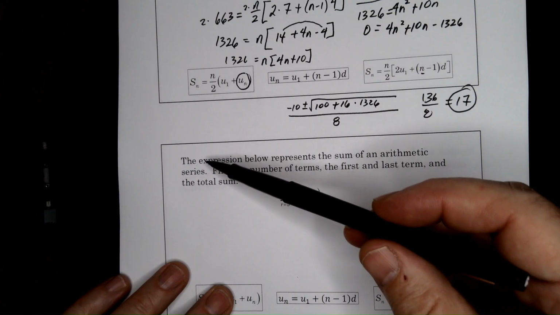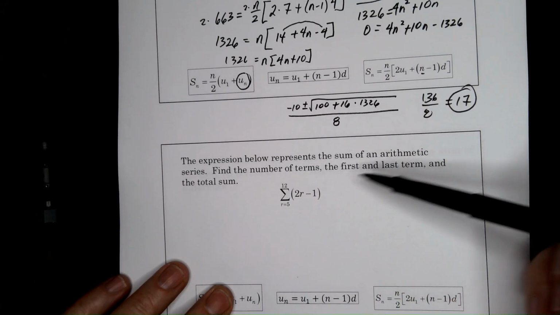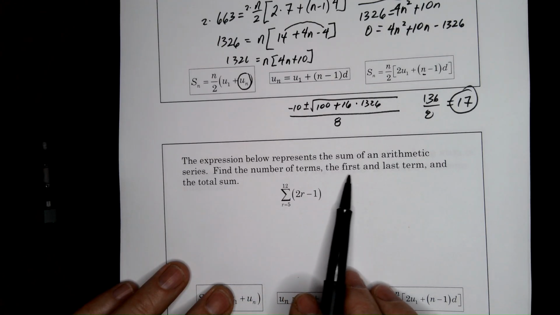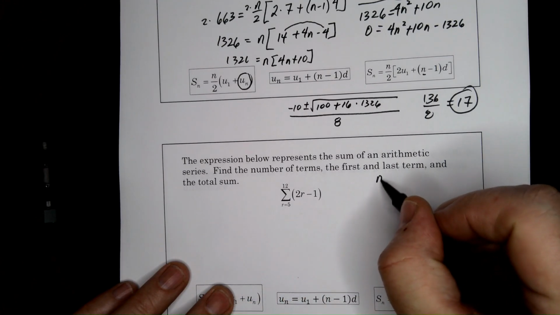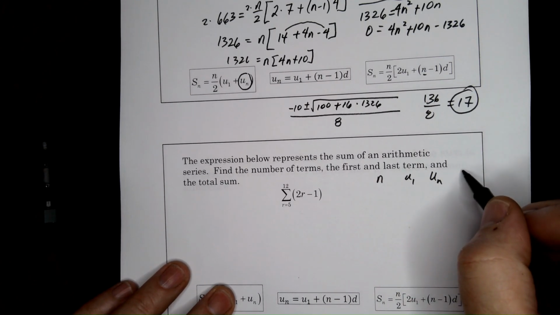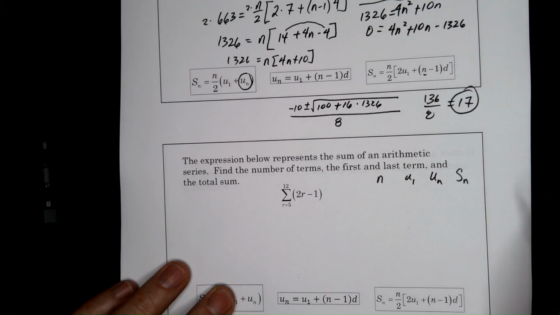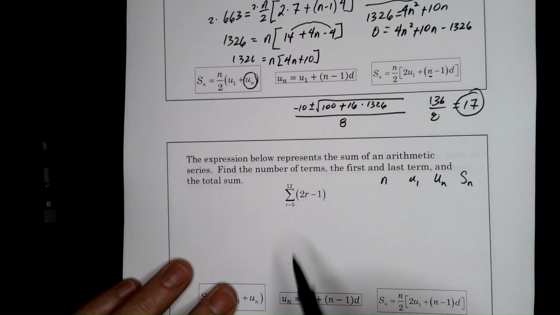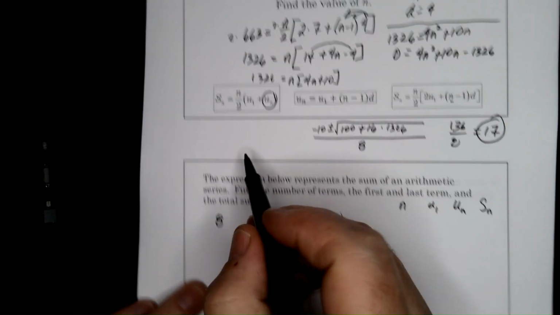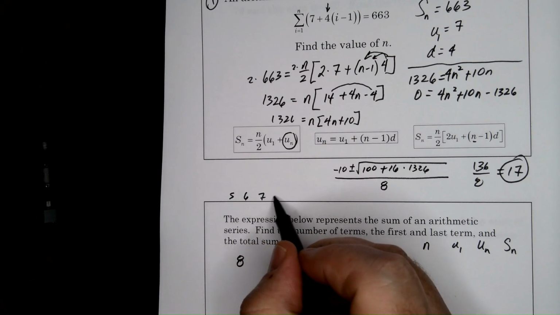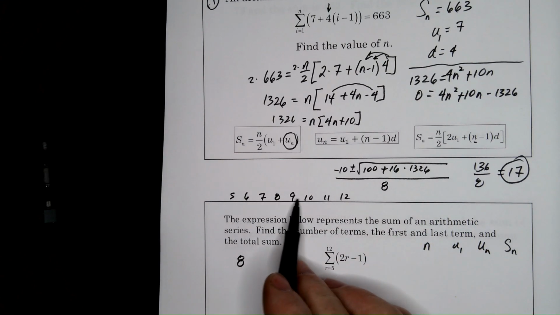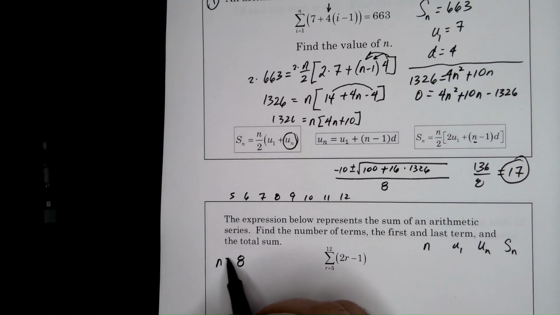Okay, next up, find the expression below that represents the sum of the arithmetic series, right? Find the number of terms, the first and last terms, and then the sum. So we have to find n, u1, un, and sn. Okay, so the number of terms, look at where we start. We start at 5 and we go to 12. So that's 8 terms because you've got 5, 6, 7, 8, 9, 10, 11, 12. 1, 2, 3, 4, 5, 6, 7, 8. 8 terms. So n is 8.